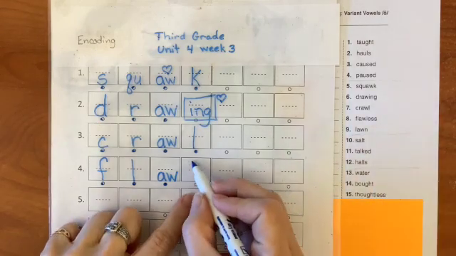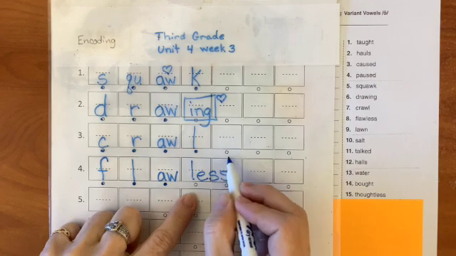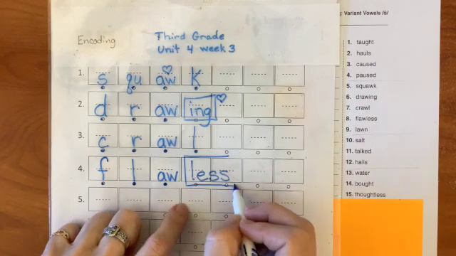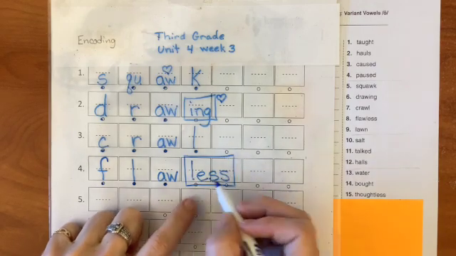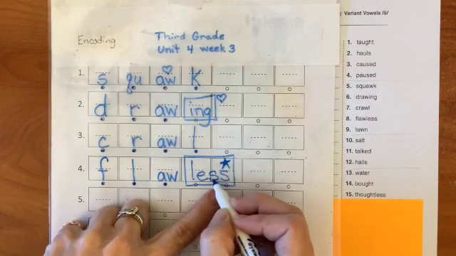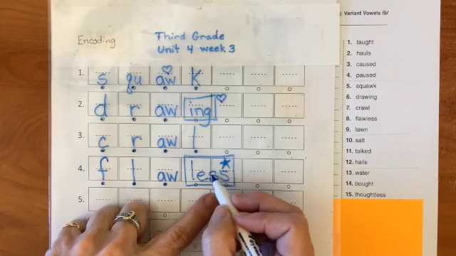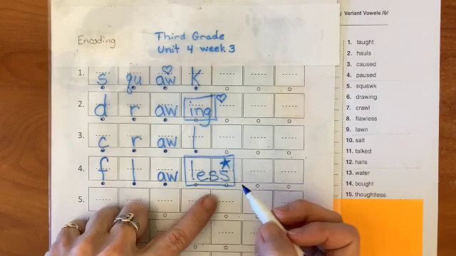Flawless. I'm just going to write less. That's a suffix, L-E-S-S. I do not need to tap that out. I just want to remember it. This is a floss rule, if that helps you. That means when there's an S on the end, we want to keep that vowel short, and that helps us. I put 2 S's there.